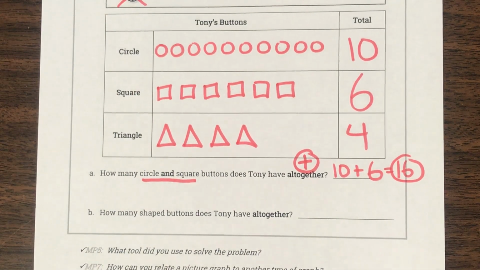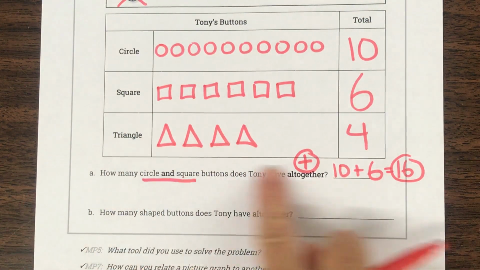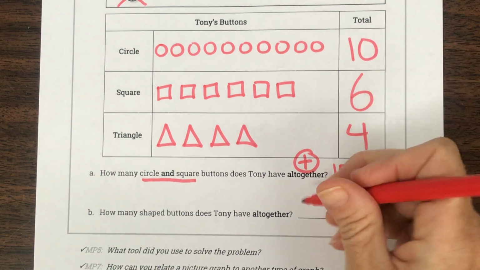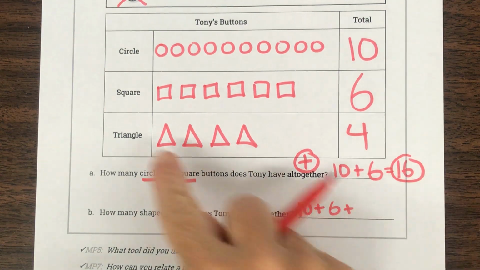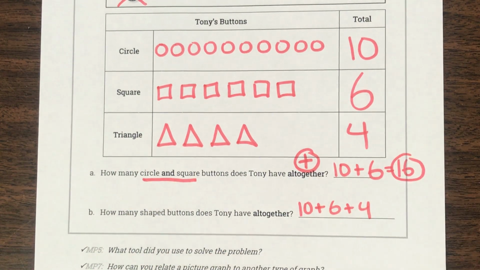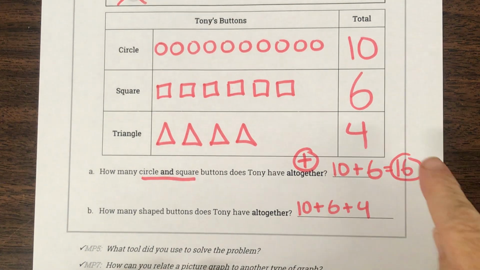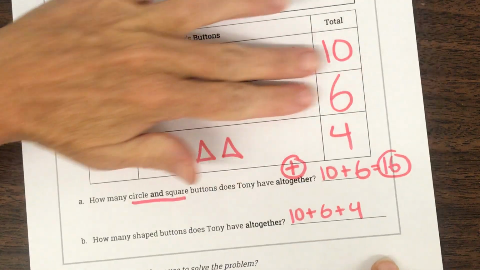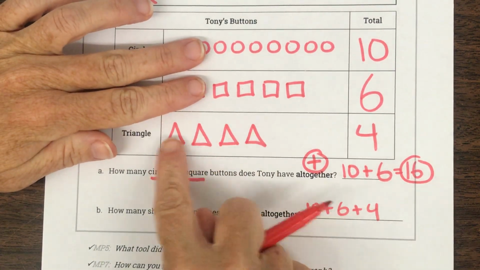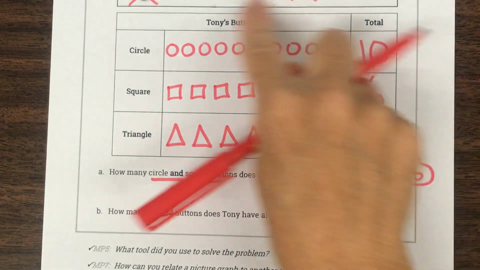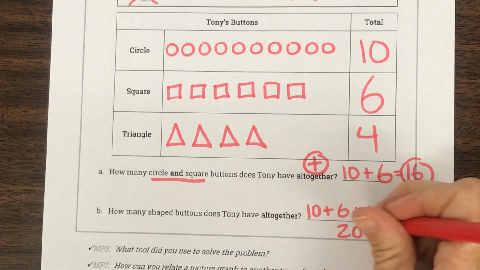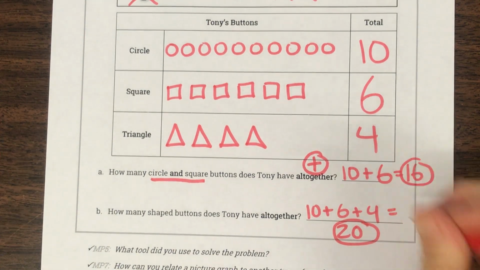Okay, let's look at my next question. How many shaped buttons does Tony have all together? He has 10 circles, plus 6 squares, plus 4 triangles. I could add that if I knew how, or I already know the circles and squares are 16, so I could add 4 more and go 17, 18, 19, 20, or I could just count all my shapes together. There are lots of different ways, but my answer is 20.